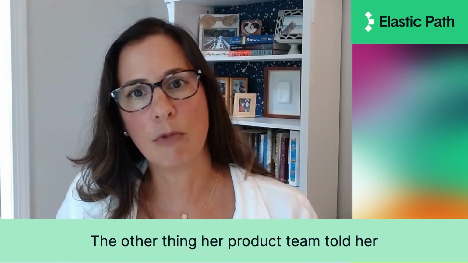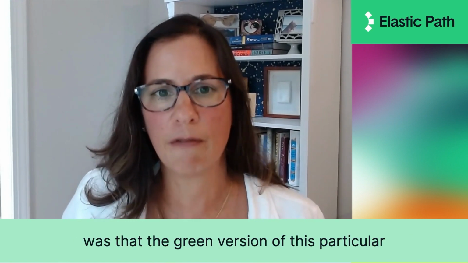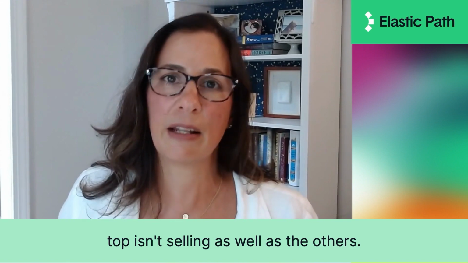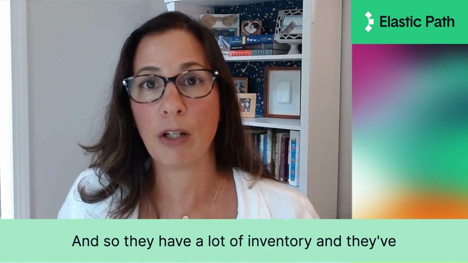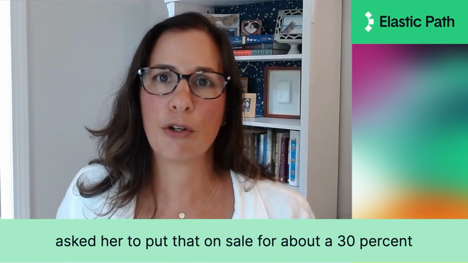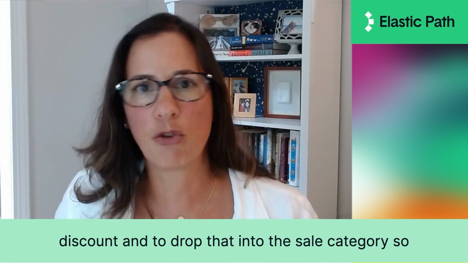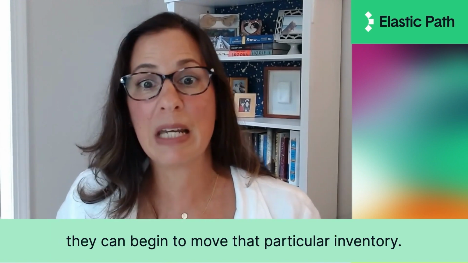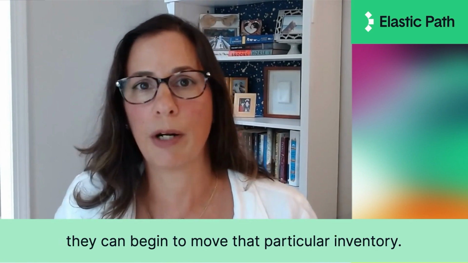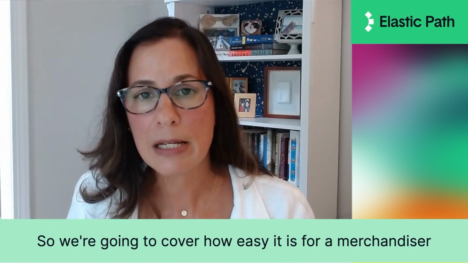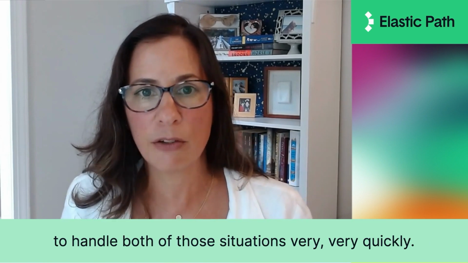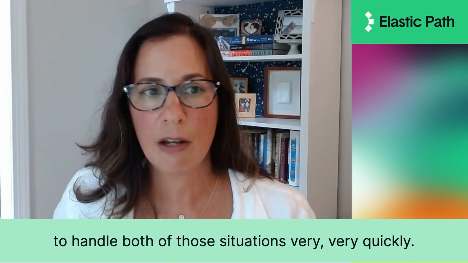The other thing her product team told her was that the green version of this particular top isn't selling as well as the others, and so they have a lot of inventory. And they've asked her to put that on sale for about a 30% discount and to drop that into the sale category so they can begin to move that particular inventory. So we're going to cover how easy it is for a merchandiser to handle both of those situations very, very quickly.